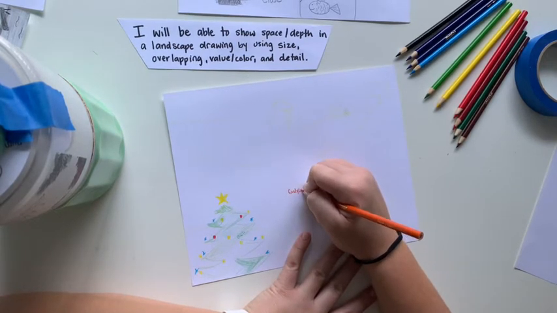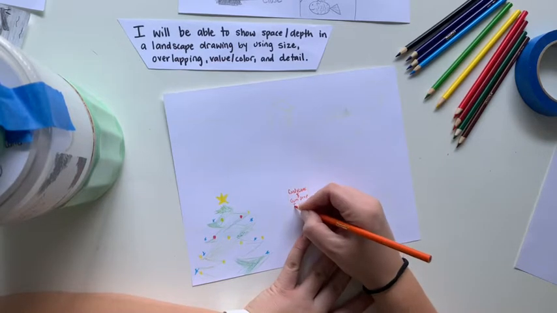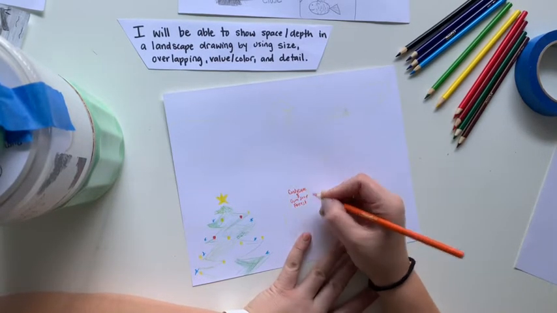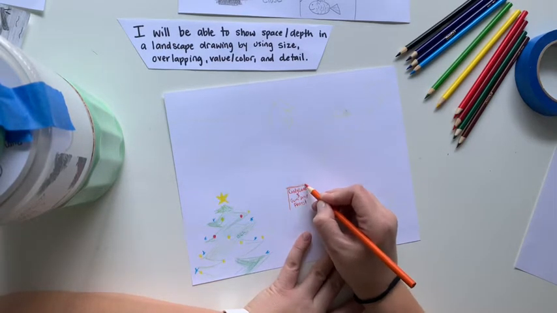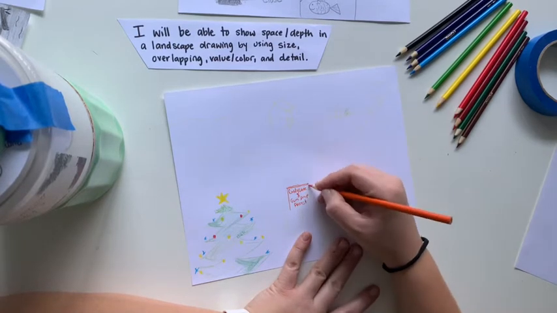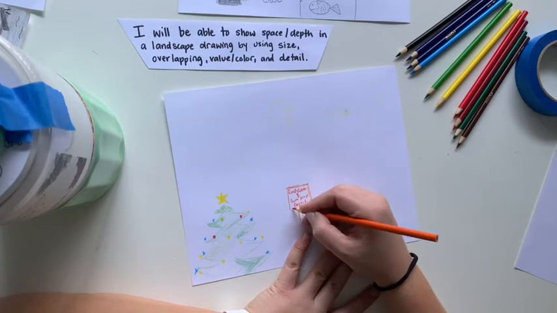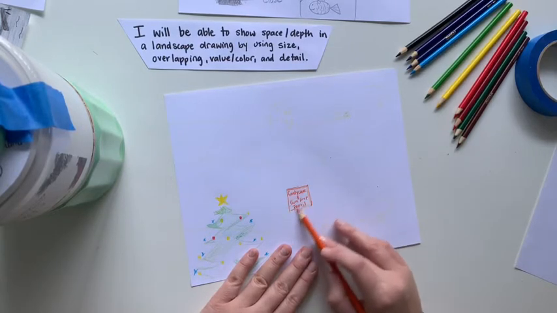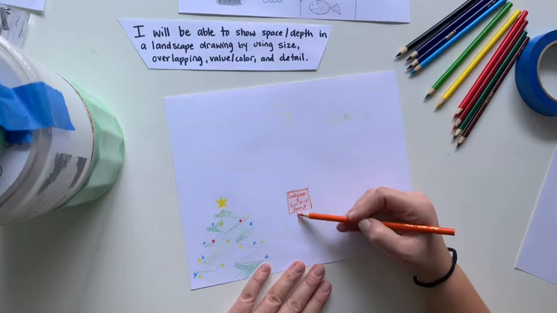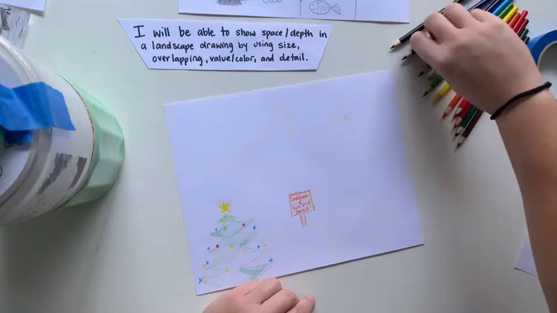Candy cane and gumdrop forest. And I'm actually going to give this post a little bit of shape. There we go. Maybe I'll even shade it in just a tiny bit. Okay, so there's my first sign. Woohoo! Now it's time to color in my gumdrops.